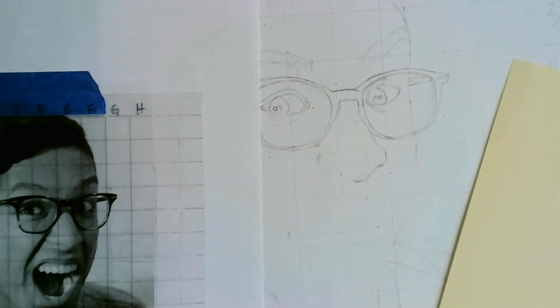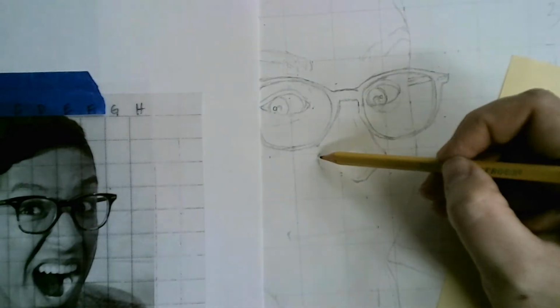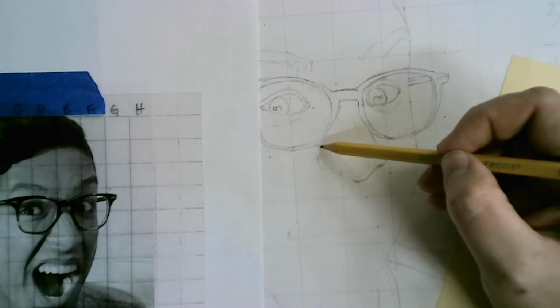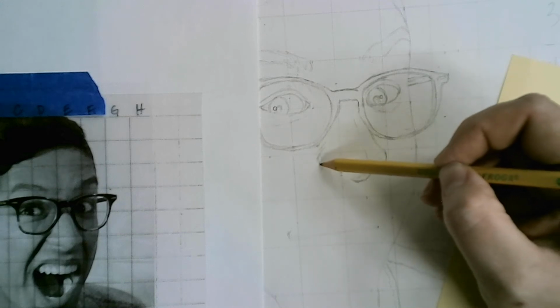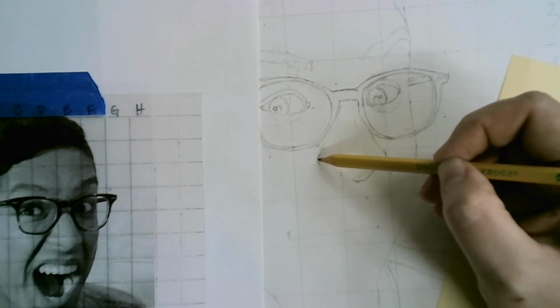There's darker value above the nostril. All right, so coming over to this nostril, he has like a smile line or a crease or a fold of skin that happens here. So I'm just going to value map that a little bit while I'm in that location.